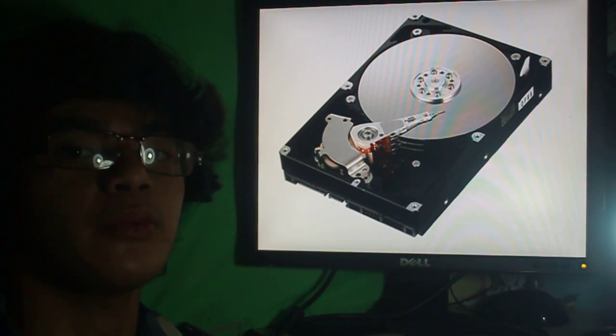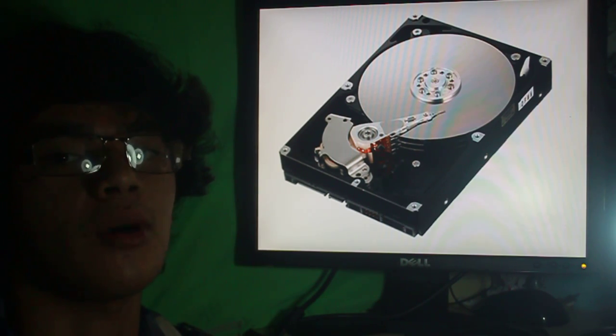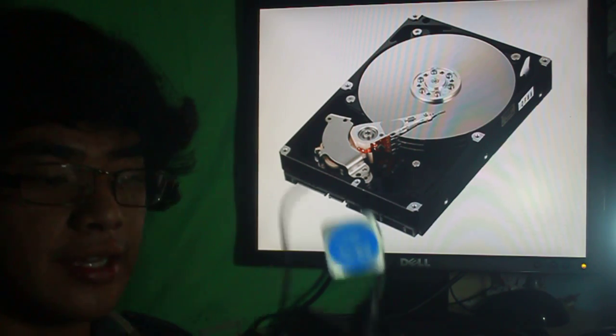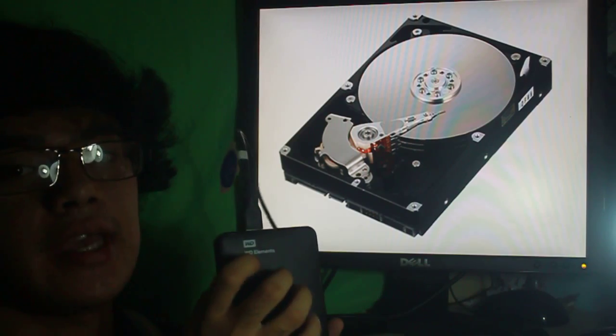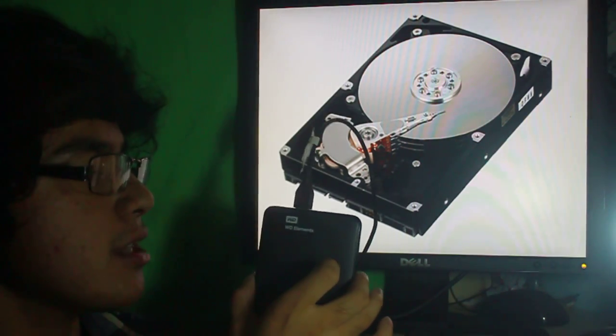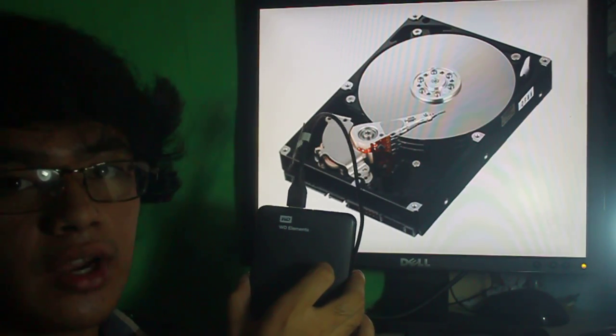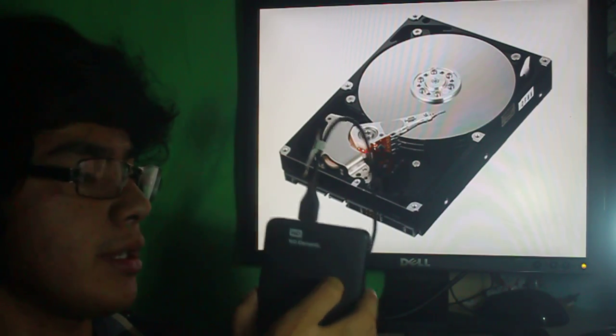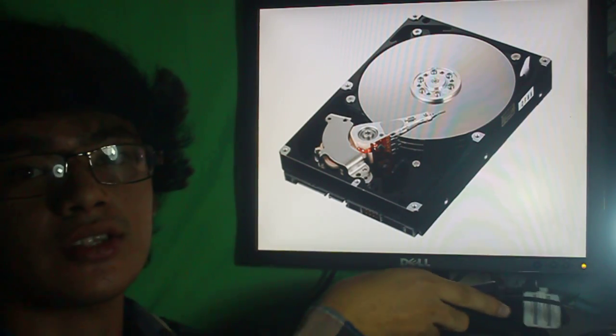Hello, today we're gonna talk about hard disk and optical disk. Here I have an example of a hard disk. This hard disk can hold up to 1 terabyte of memory. Let's get started.